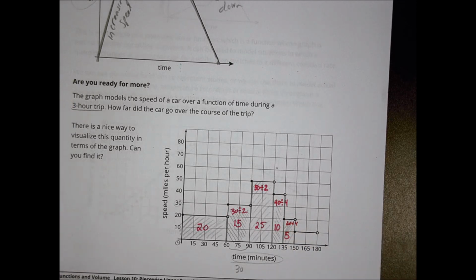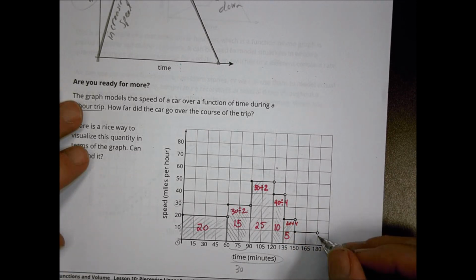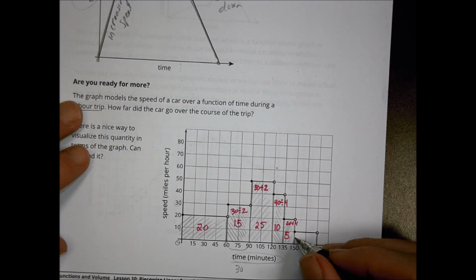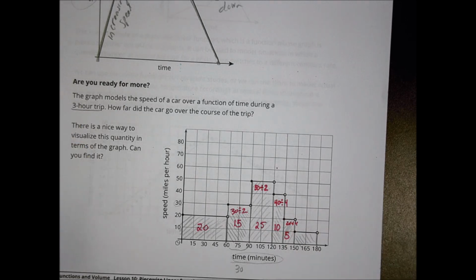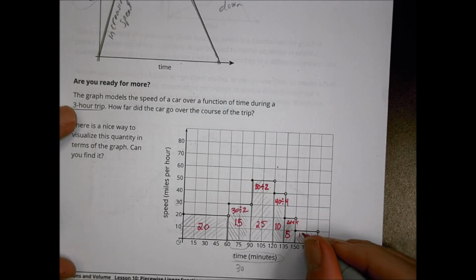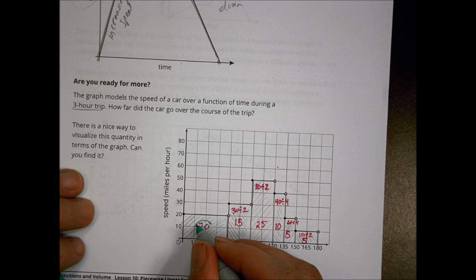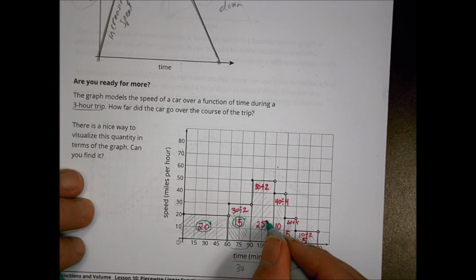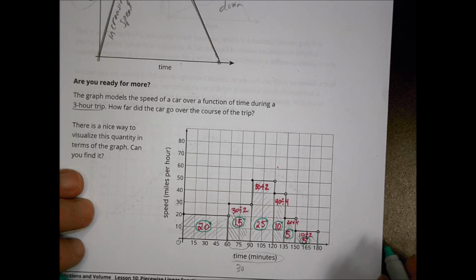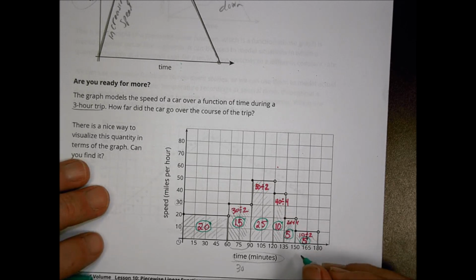And then finally at the end here, for a 30-minute span, we're doing 10 miles an hour. Divide that by 2 because it's only half of an hour, and we have 5. So at this point, what we can do is add up our 20, our 15, 25, 10, 5, and 5 for a combined total of 80 miles.